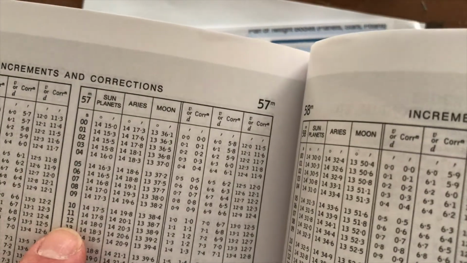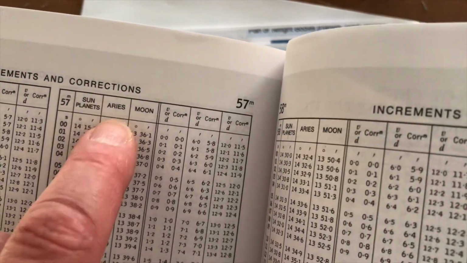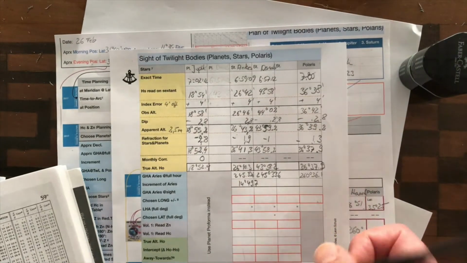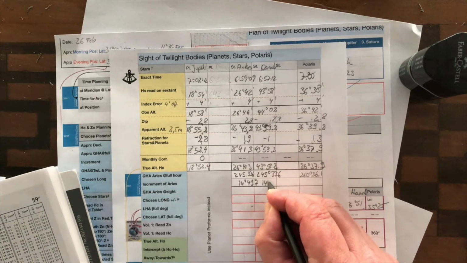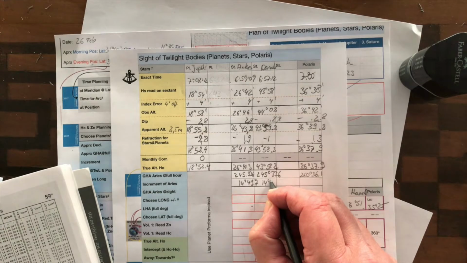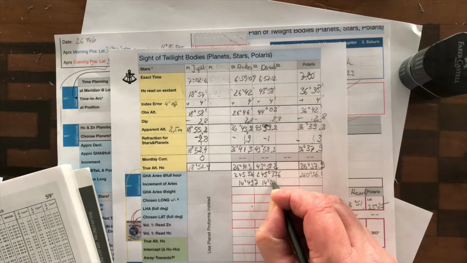So how about 6:57:12? 57 minutes, 12 seconds here. You look at Aries. 12, second column, 14 degrees, 20.3.